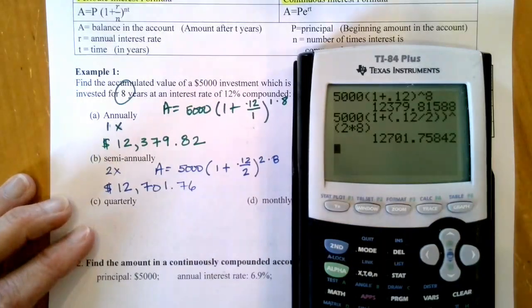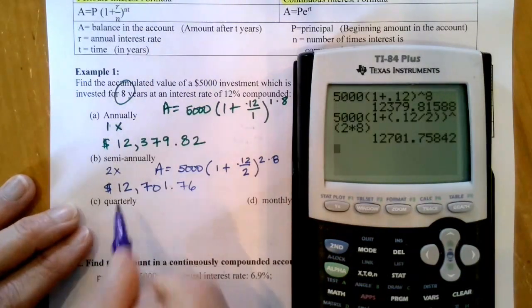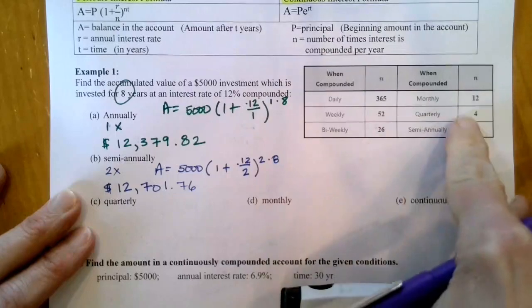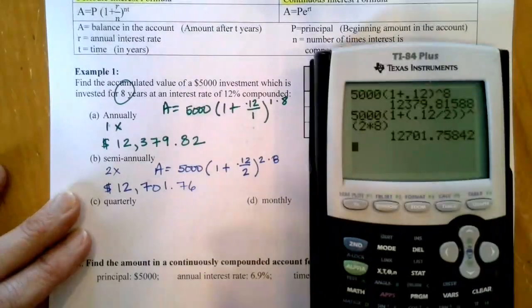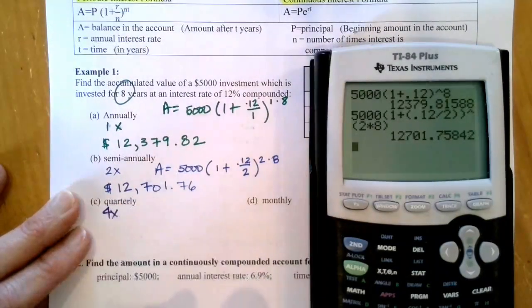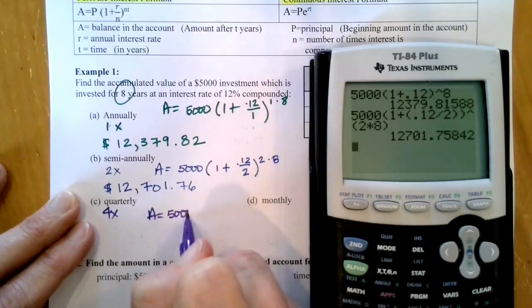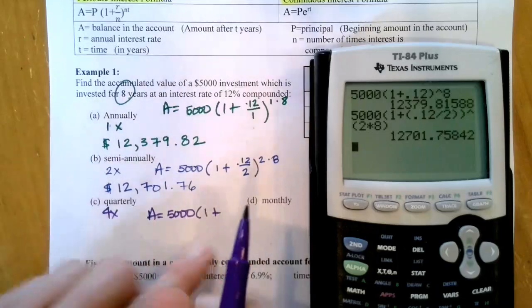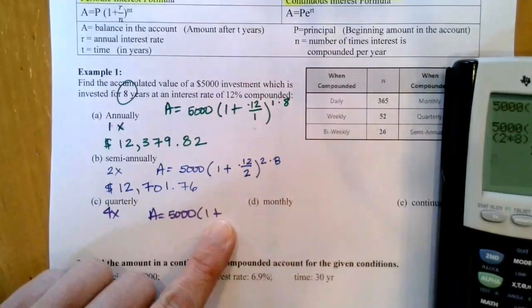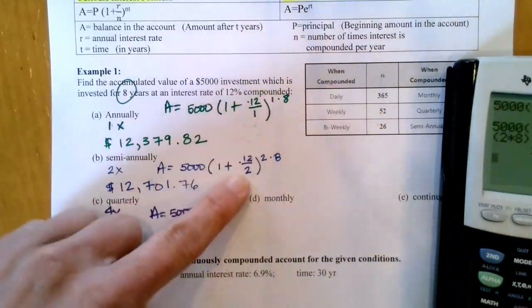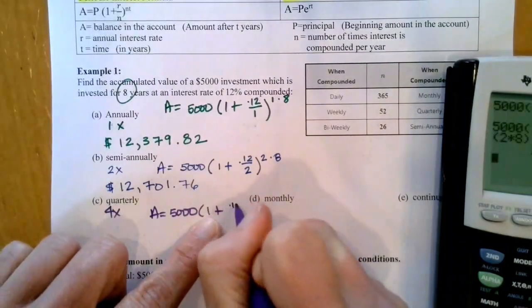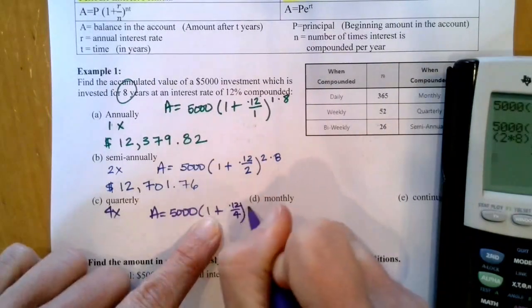All right, so now we're going to talk about quarterly. If we go to the vocabulary chart, quarterly is equal to 4 times a year, which means my amount I get, that's the money I start off with. Here's my rate, but instead of doing the math once or twice a year, I'm going to be doing it 4 times a year.